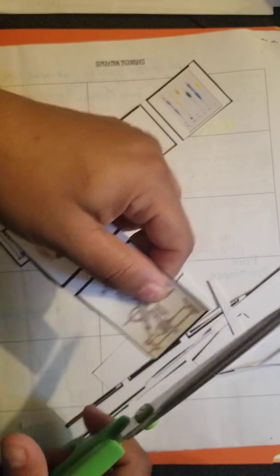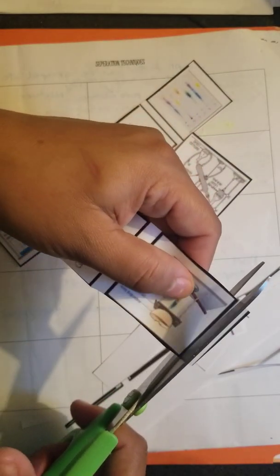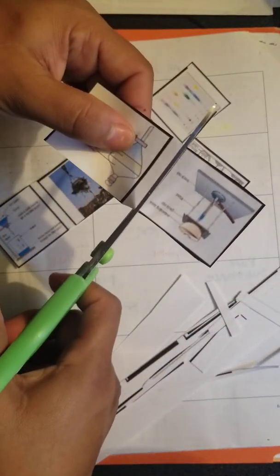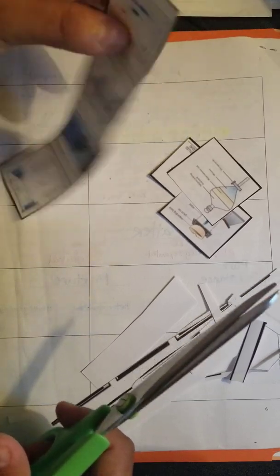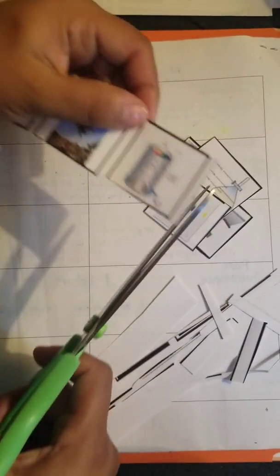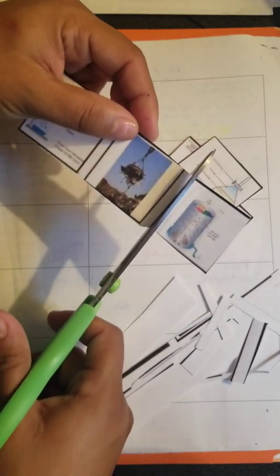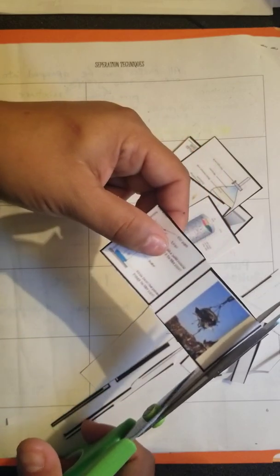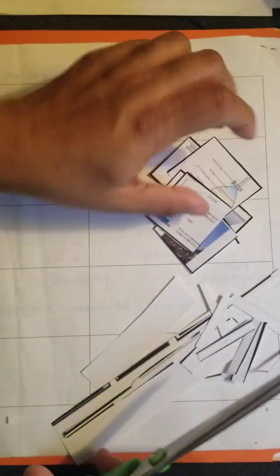Not just chemistry labs, but out in the work field, whenever they're doing tests, or they're trying to come up with a new medication or something, they use these separation techniques. Alrighty, I'm almost done. Get all of yours cut out as well and get ready to glue them in.